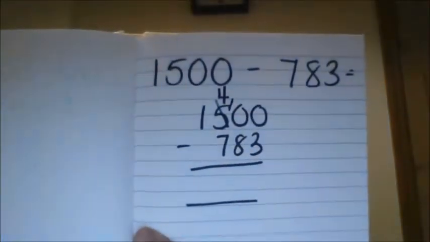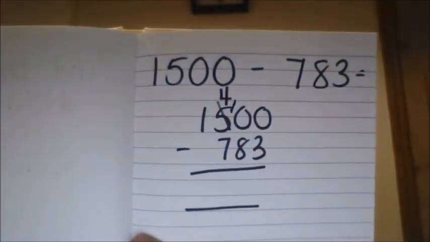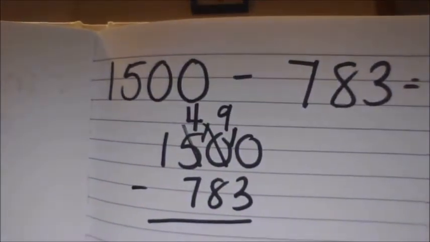And if there's a 0 next door, you've got to go across again. So I'm going to borrow from the 5. That leaves me with 4 there, and then a 1 there, because I've borrowed 10. Then I'm going to borrow it again from there and pass it over. So then I do 10 take away 3, which is 7, 9 take away 8, which is 1, then I've got 4 take away 7.